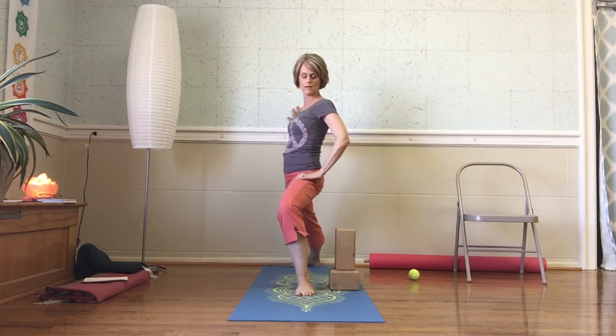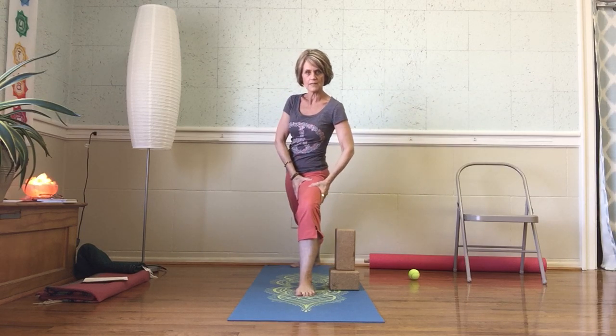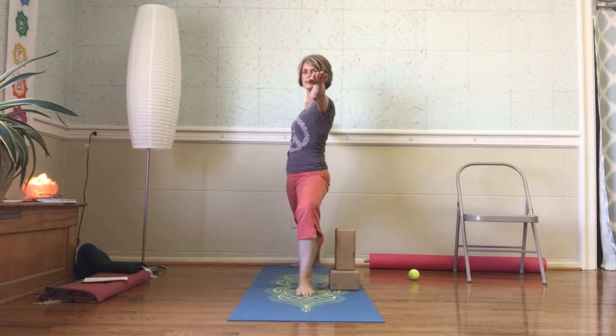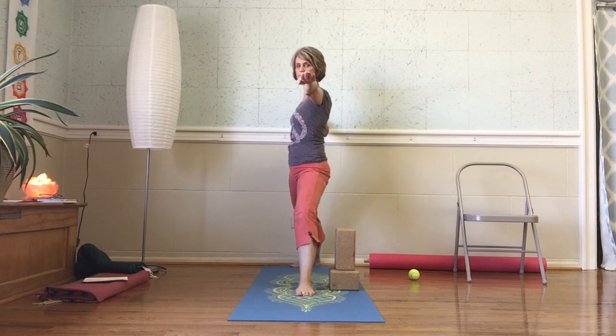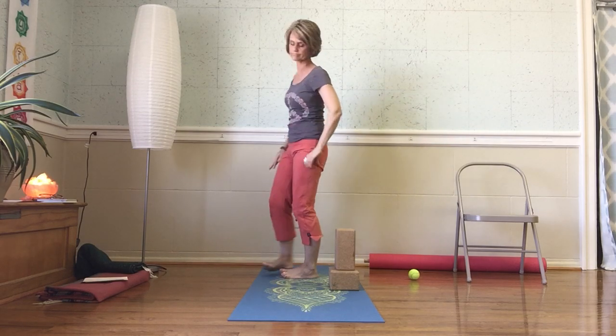So if it's here, you can see all toes. Don't just throw it back. Micro bend that knee. Rotate that thigh bone in its socket. Hug the muscles to the bone. Bring the torso back upright. Warrior 2. Virabhadrasana 2. Inhale, straighten your front leg. Turn your feet forward. Step them together.